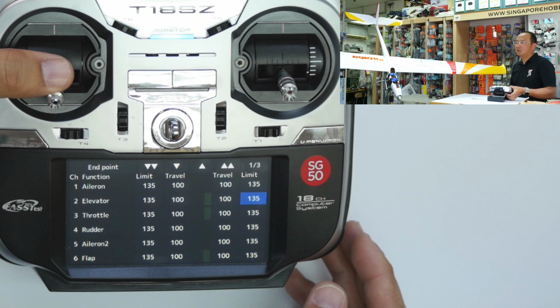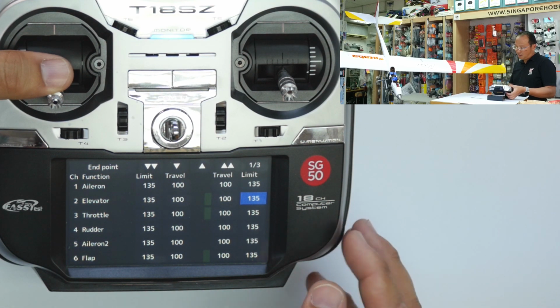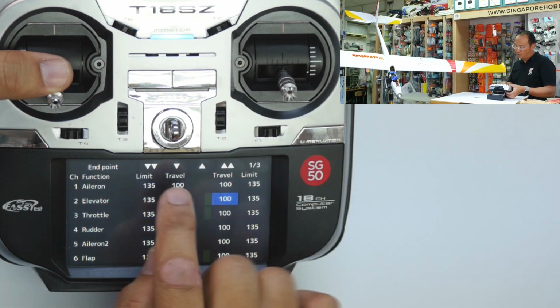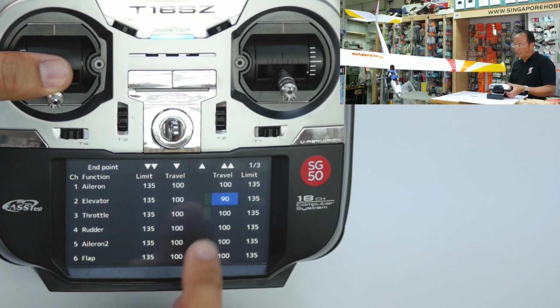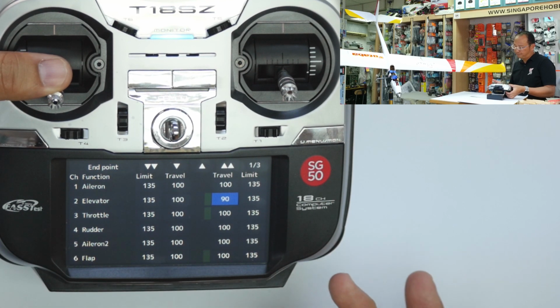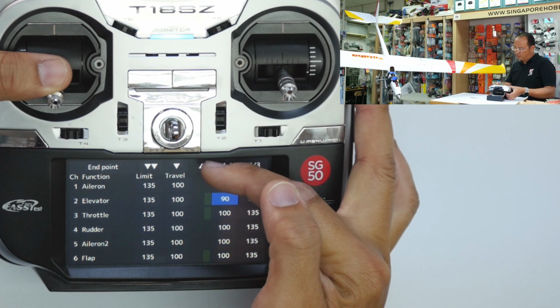So this is when the servo reaches its physical limit, and we will begin to reduce in 10 increments to 90, and the buzz is gone. Let's see how far we can push this travel.